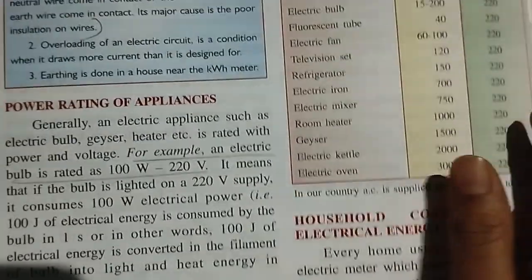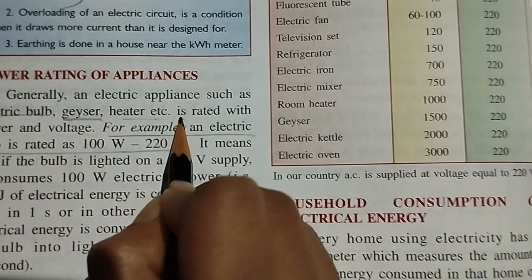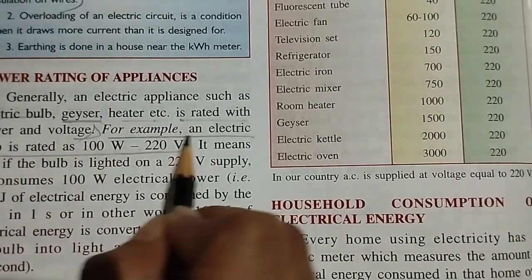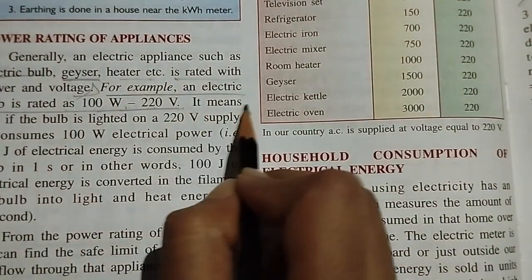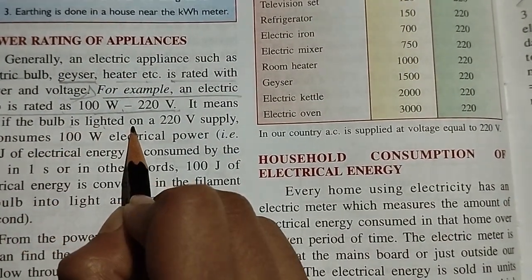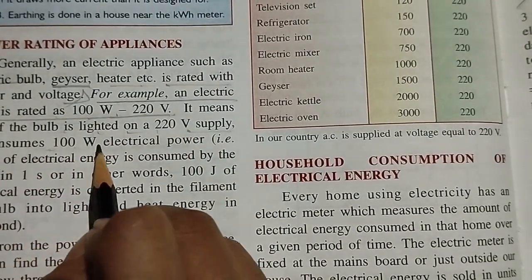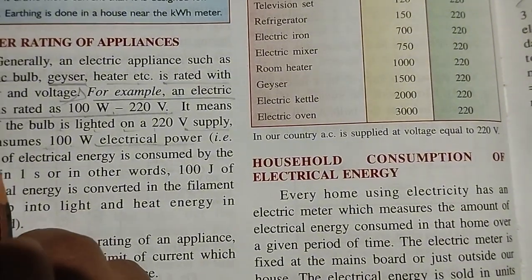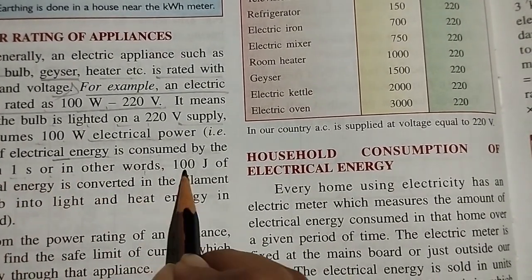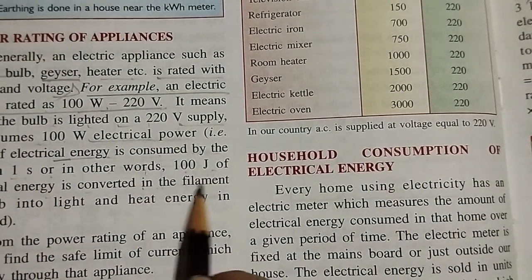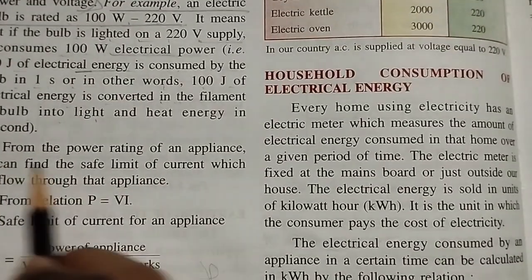Power rating of appliance. Generally, electric appliances such as electric bulb, geyser, heater, etc. are rated with power and voltage. For example, an electric bulb is rated as 100 watt, 220 volt. It means that if the bulb is lit on a 220 volt supply, it consumes 100 watt of electrical power. 100 joule of electrical energy is consumed by the bulb in 1 second, or in other words, 100 joule of electrical energy is converted in the filament of the bulb into light and heat energy in 1 second.